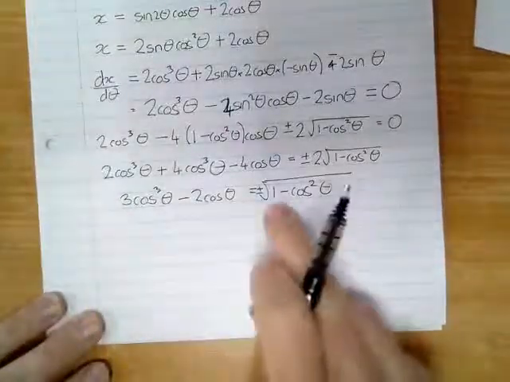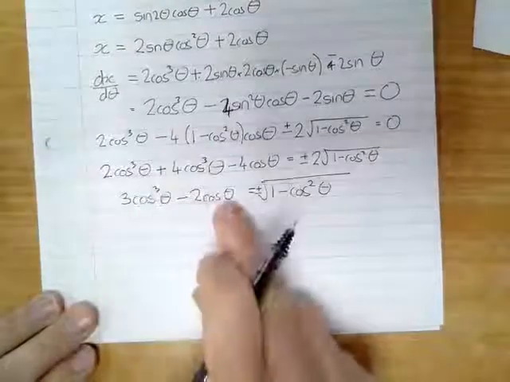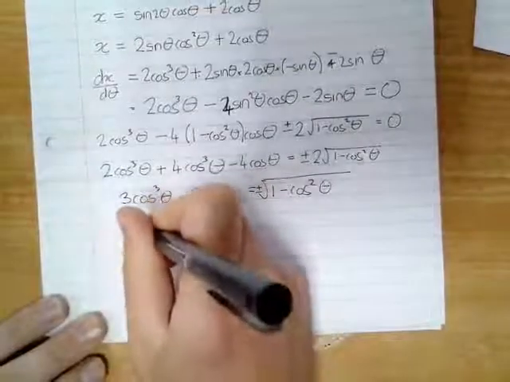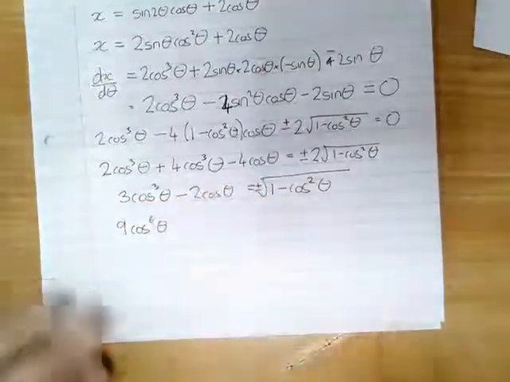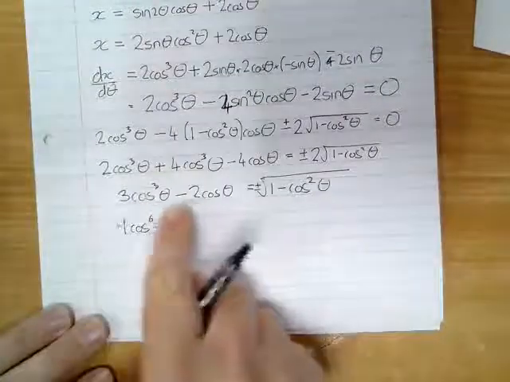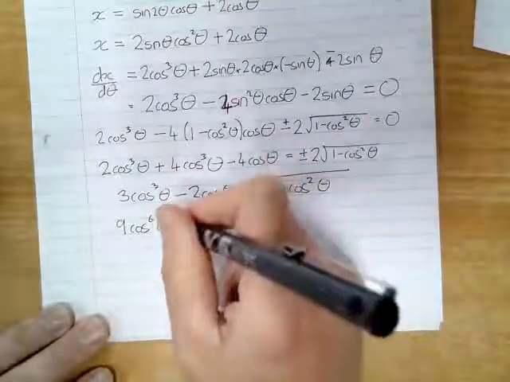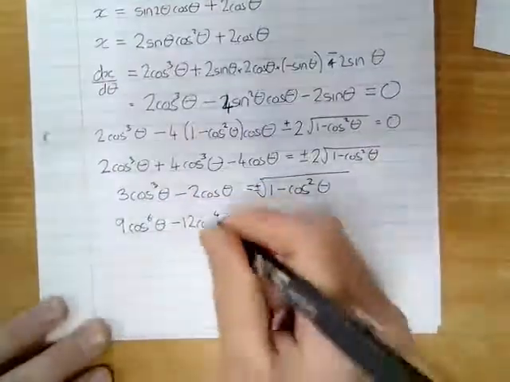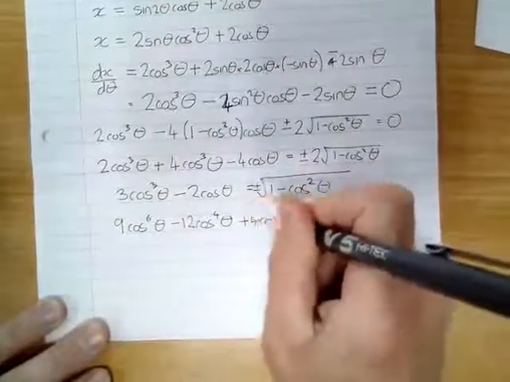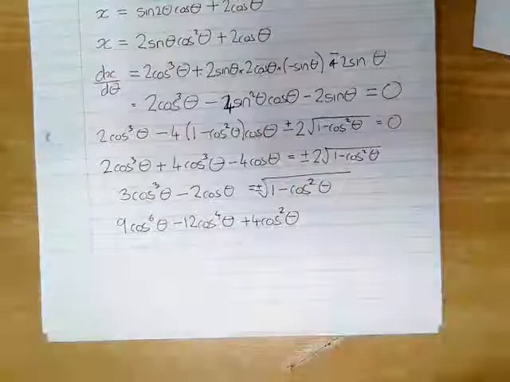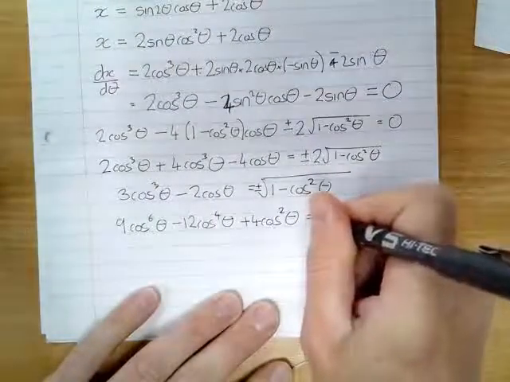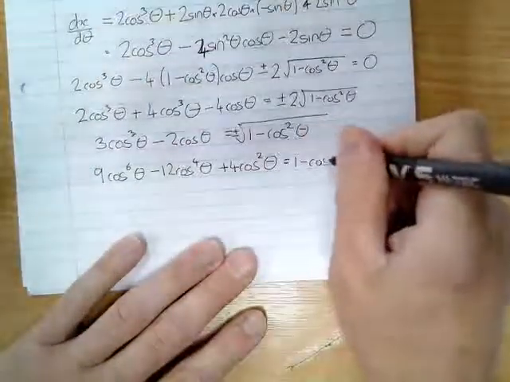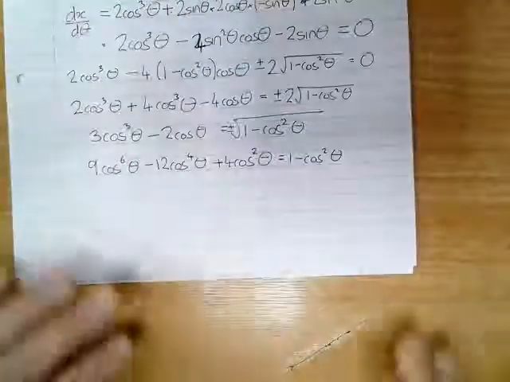I'm going to square this side and I'm going to square this side. So if I square this side, I've got to imagine it's in a bracket and square it. So I will get 9 cos 6 theta, don't panic, it'll sort itself out. And then I'll get minus 6 cos 4 theta, but I'll get 2 of them, so that will be minus 12 cos 4 theta. And then I'm going to get 4 cos squared theta here. And on the other side, I'm going to square it, and so the plus or minus becomes irrelevant now, because when you square it, it just goes back to 1 minus cos squared theta, like so. Oh, this is very exciting.